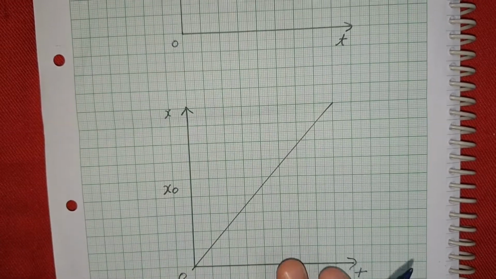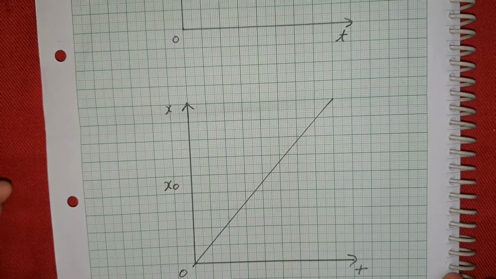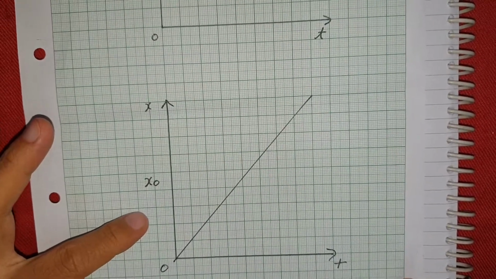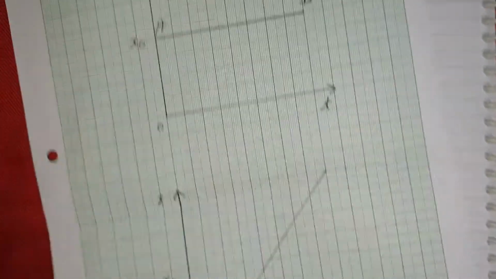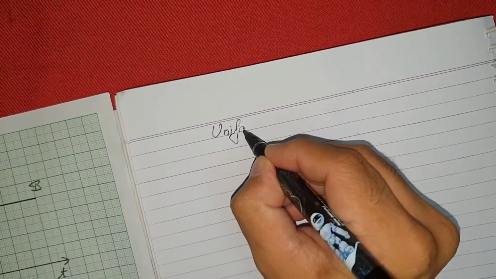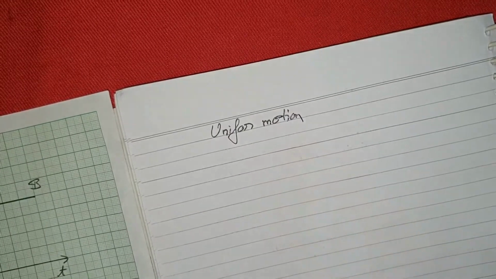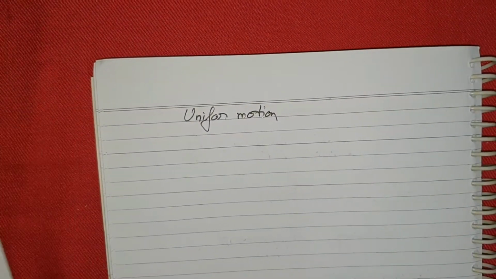So, this represents the graph of uniform motion. This is where the object is covering a constant motion or uniform motion. Okay. This is of uniform motion.